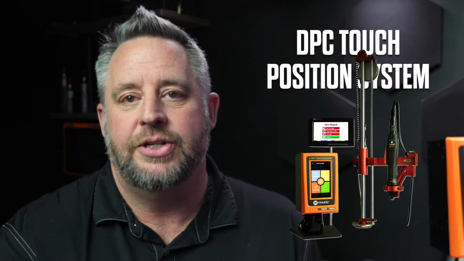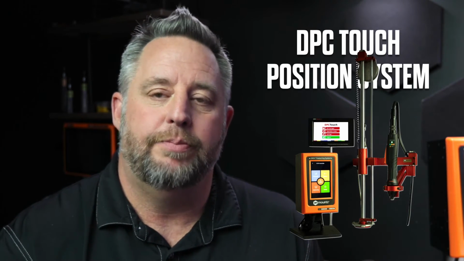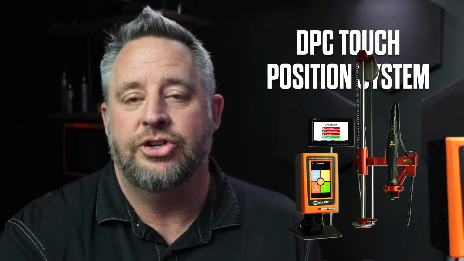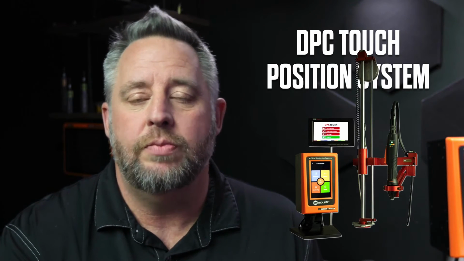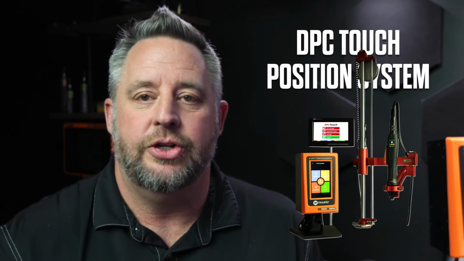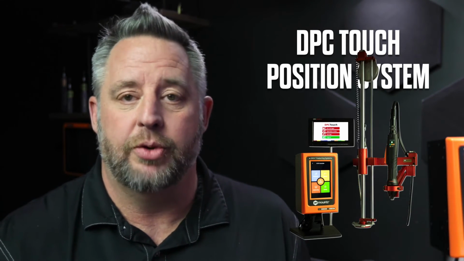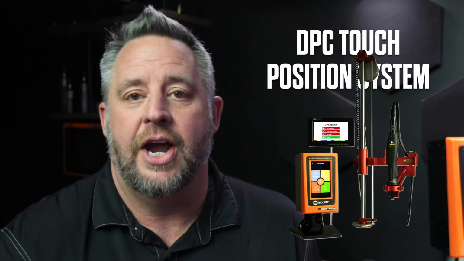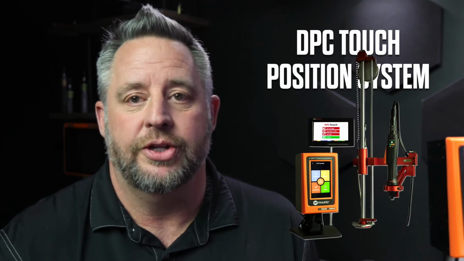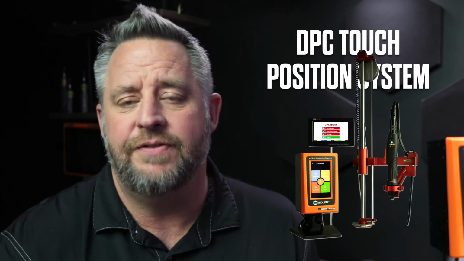And so by using this particular position system in conjunction with the smart tool, this gives you the ability to really lock down the assembly and guide the operator through the entire process through visual instructions and feedback.